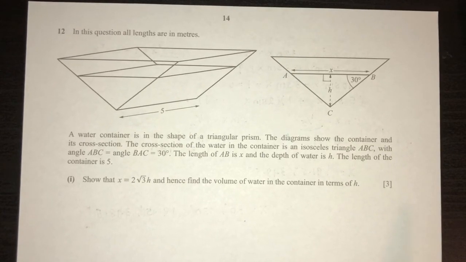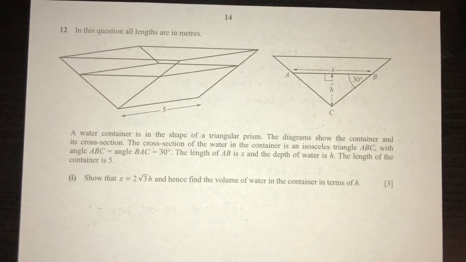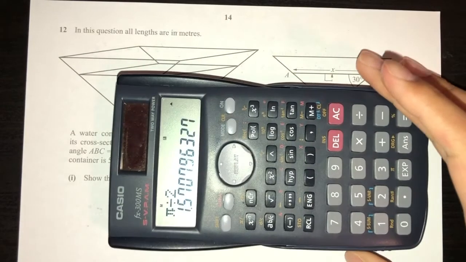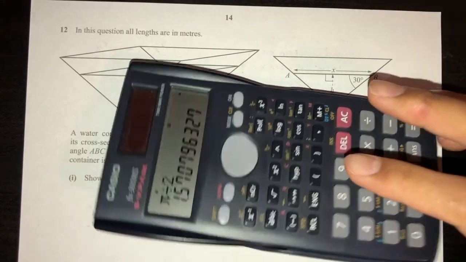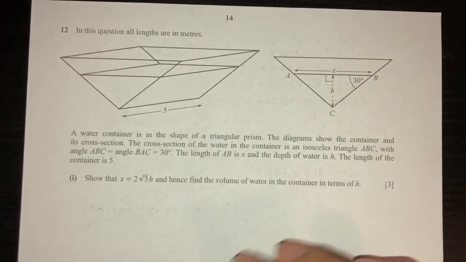So let's see what we have here. Here we have a water container in the shape of a triangular prism. This is the container. The diagram shows the container and the cross section. To understand a cross section, for example, this is the top view, and the cross section is the side view. That will be the cross section. This is what it means.